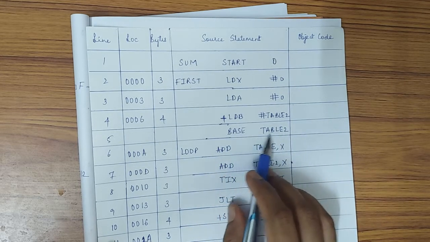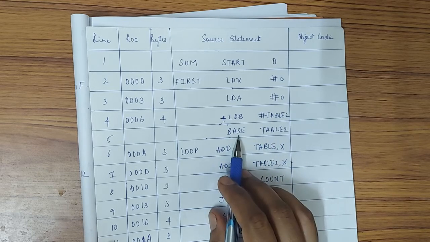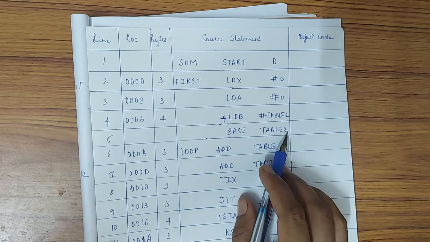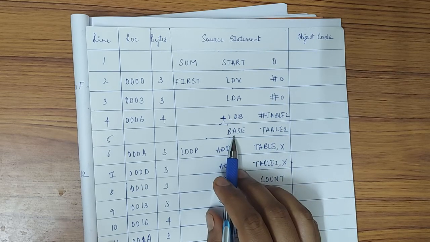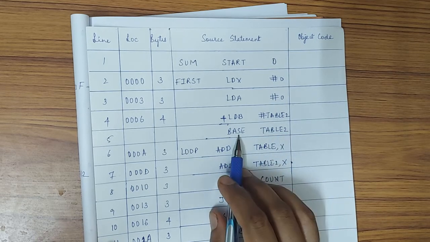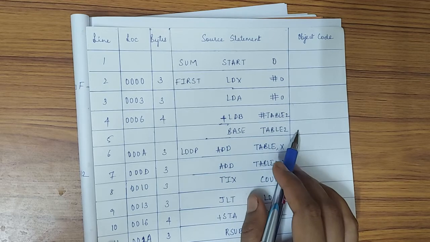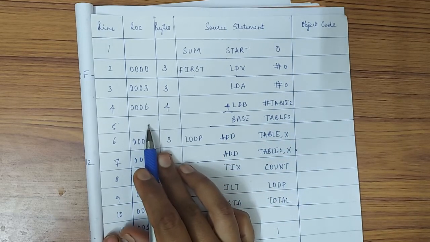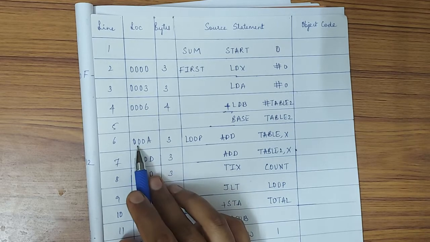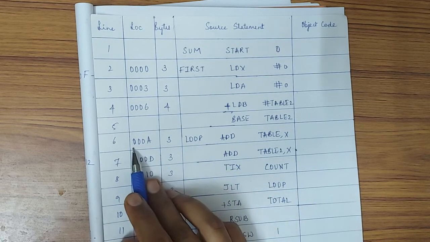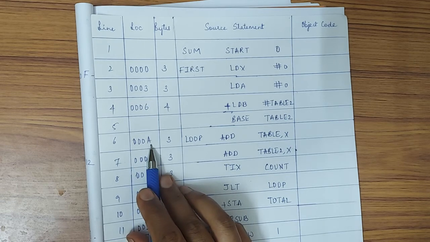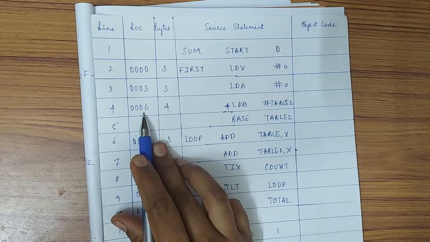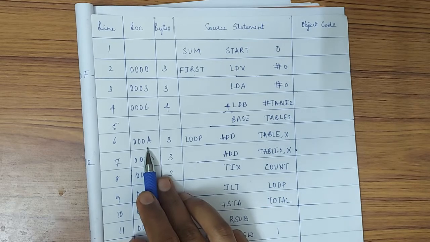Let us see the next statement, that is BASE TABLE2. This is a statement that says that TABLE2 is using the base register, and the value of TABLE2 will be stored in the base register. And since it is an assembler directive, there is no need for us to generate object code. So it doesn't occupy any memory location as well, and so we are going to our next statement, and this statement starts from 000A.